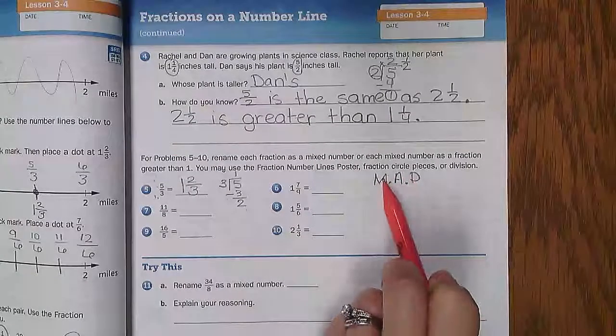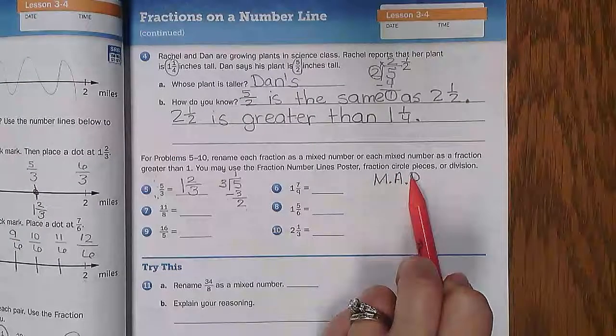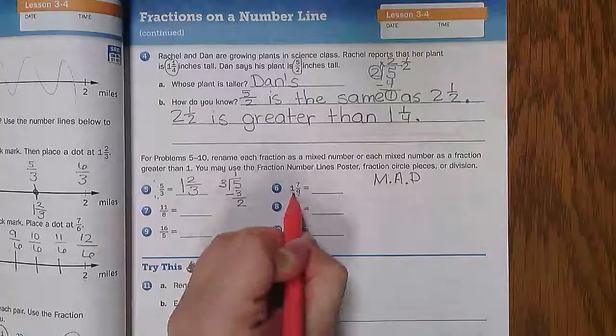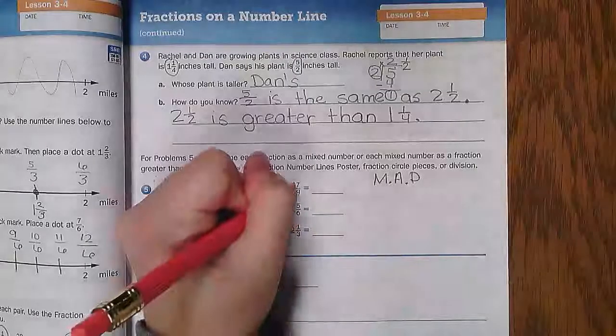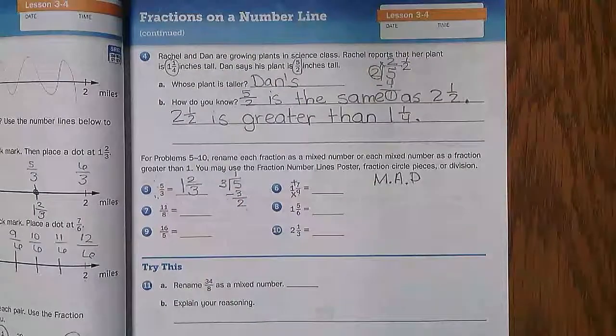So you multiply, you add, you keep the denominator. And I'll show you what that means. You multiply your denominator times your whole number. So you put a little multiplication symbol here. Then whatever you get, you're going to add your numerator to it. And then you leave the denominator alone.